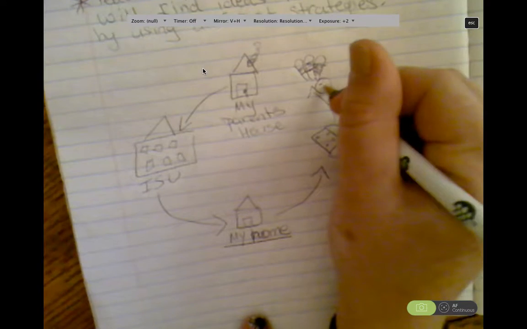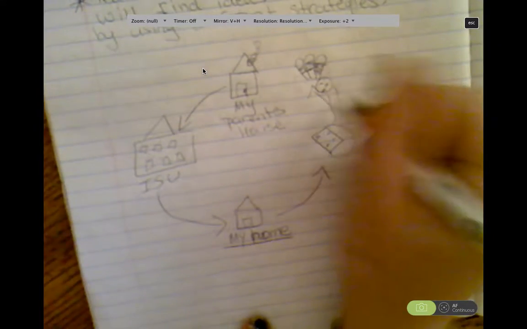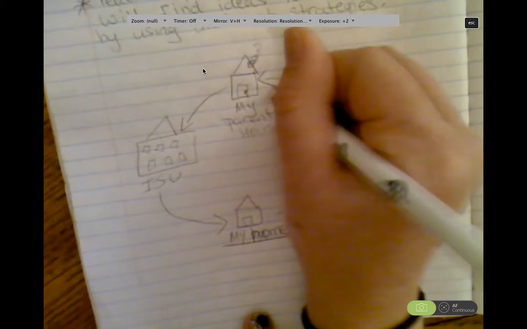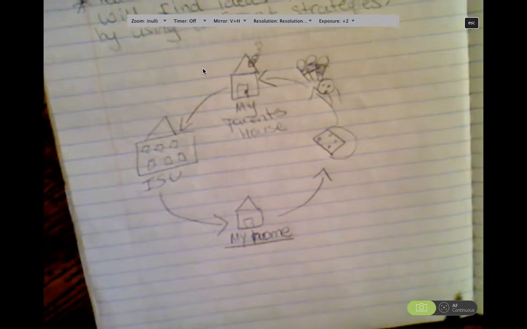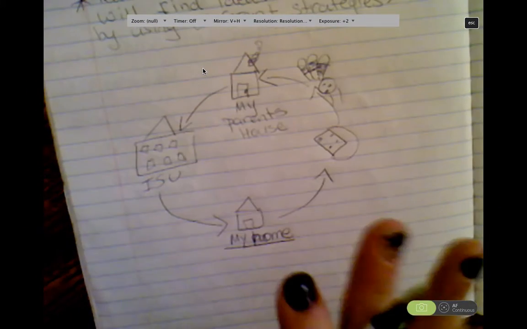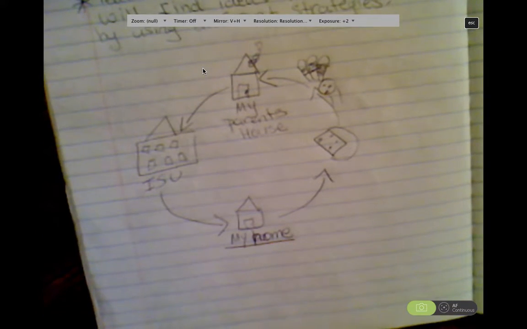Again, please don't judge my drawings. And we'll go back home because a lot of stuff happened at my parents' house. Okay, these are just some places that are coming off right in my mind.